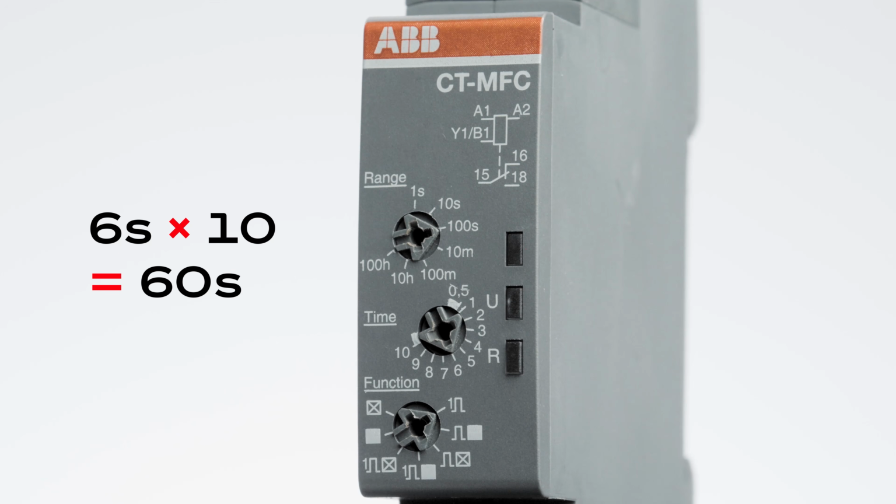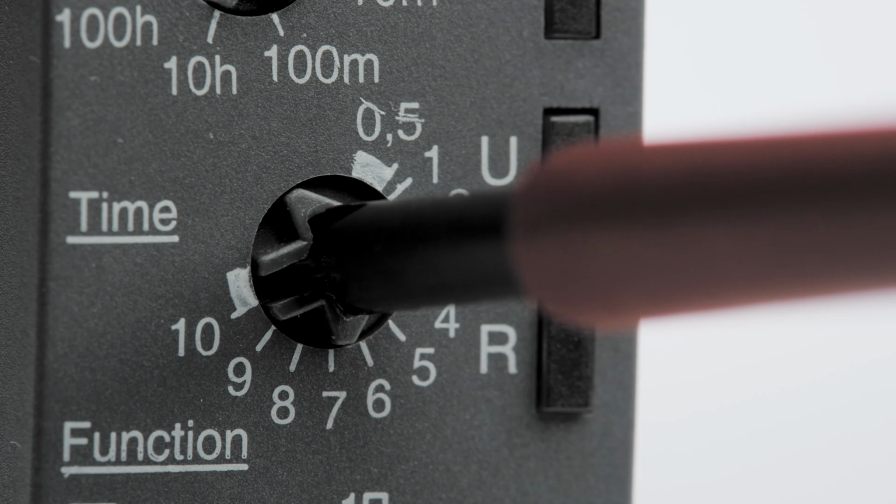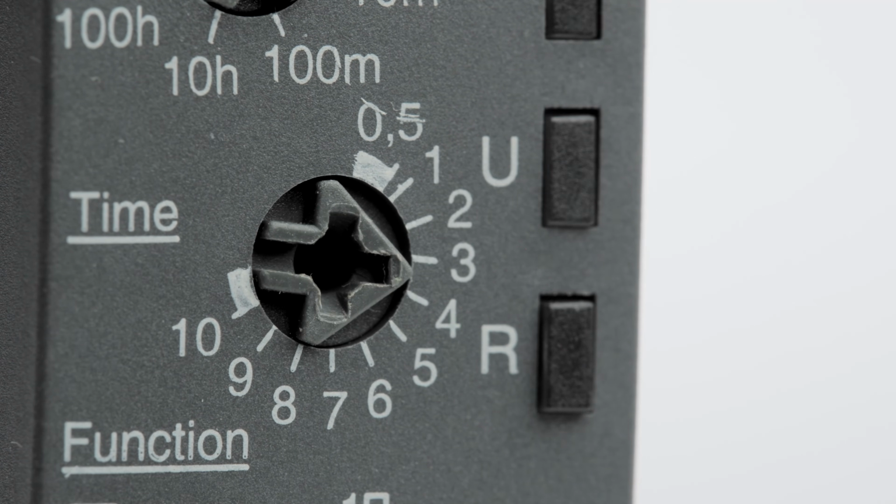Intermediate values can also be set. For example, to achieve 35 seconds, position the dial between 3, 30 seconds, and 4, 40 seconds.